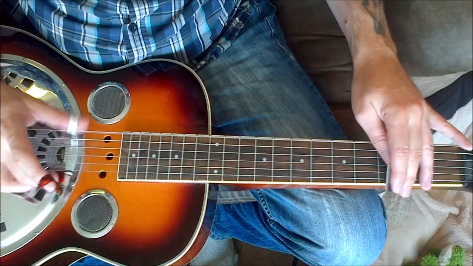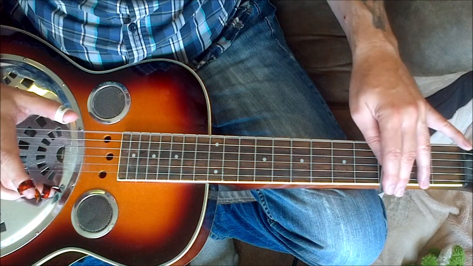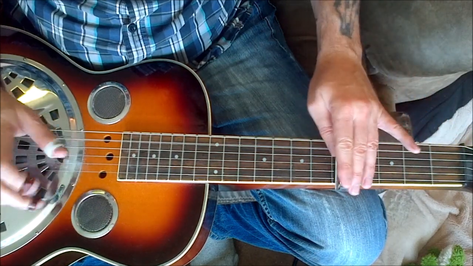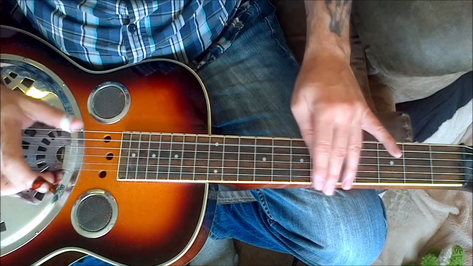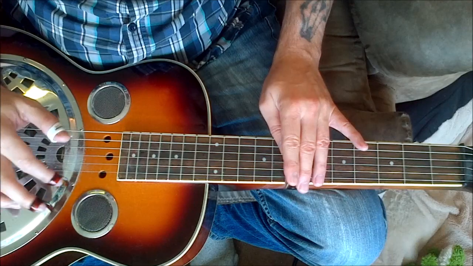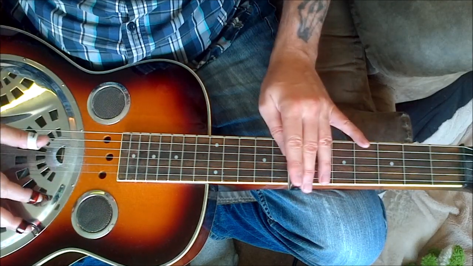Now for your 5-chord, you can do your D and this note here. 4-chord. This chord for your 5, you can do your 5-chord here.